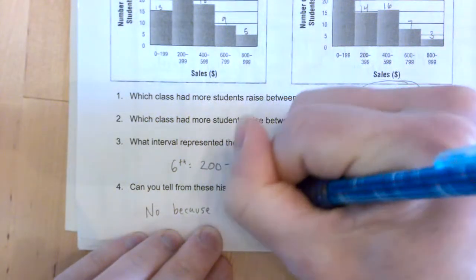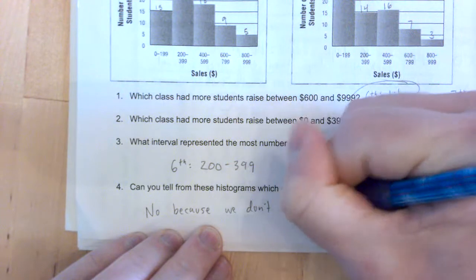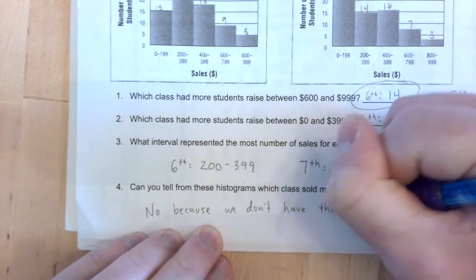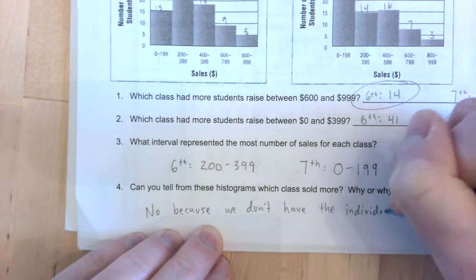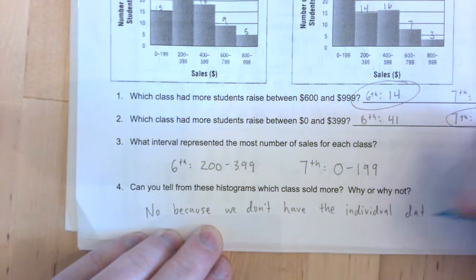We don't have the individual data points.